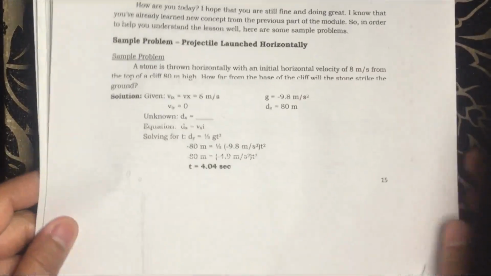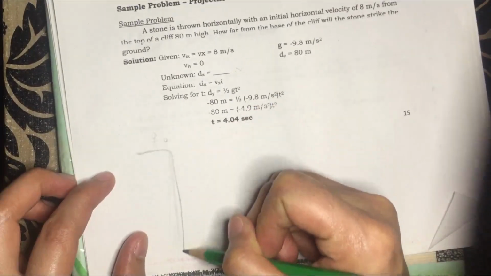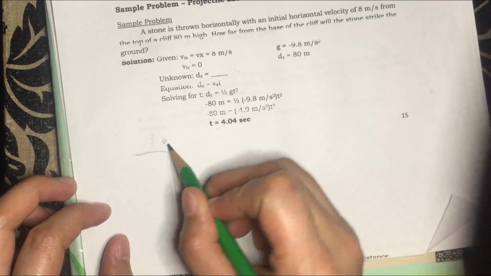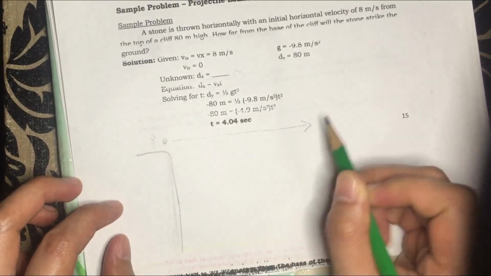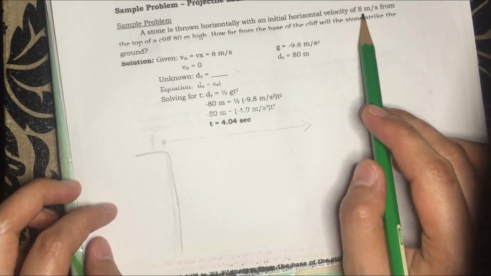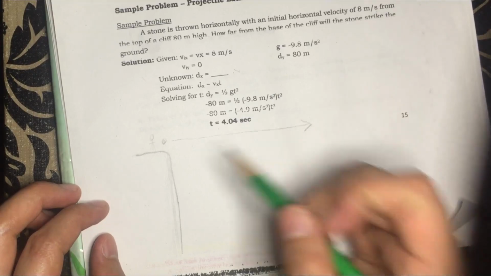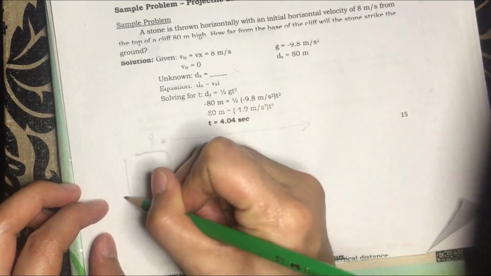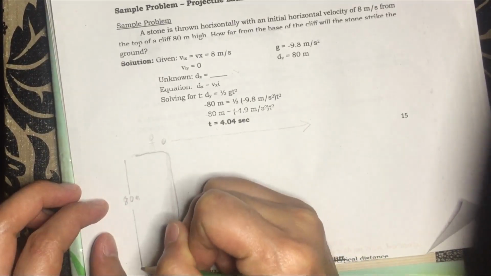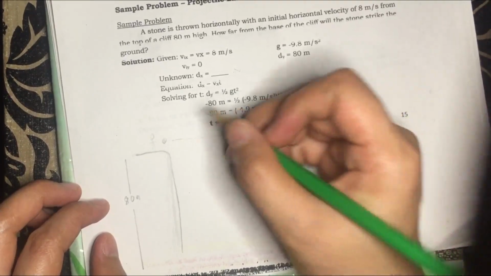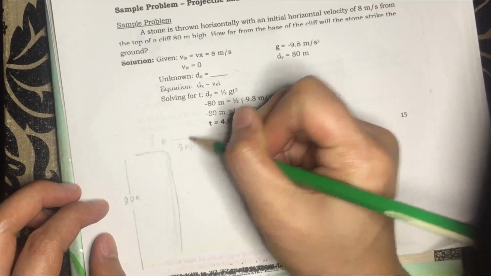We can make an illustration. It says here, a stone is thrown. So the stone is thrown from a cliff, horizontally, with an initial velocity of 8 meter per second from the top of the cliff, and the height of the cliff is 80 meter high. The height is of the cliff, and the initial velocity of the stone is 8 meter per second.